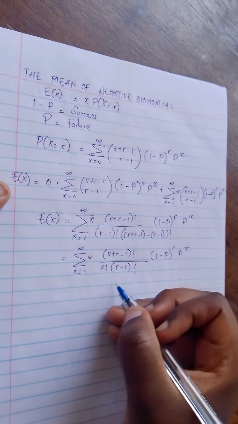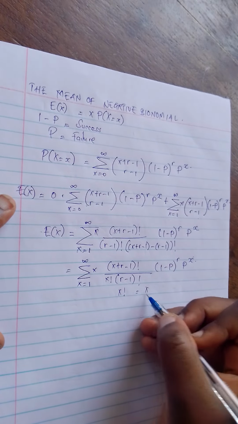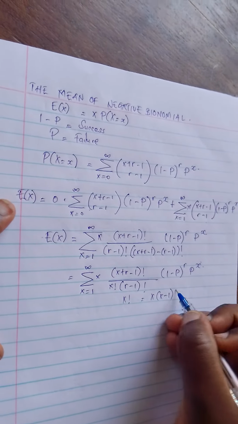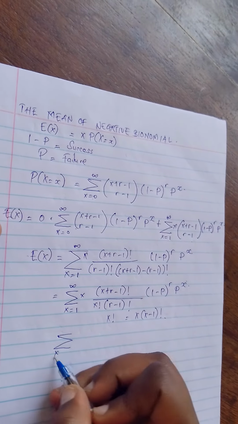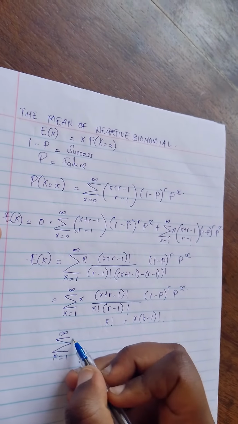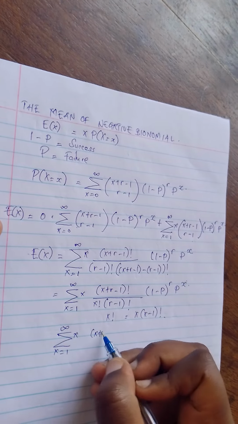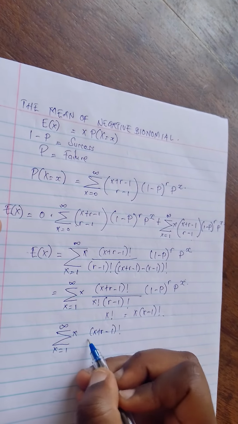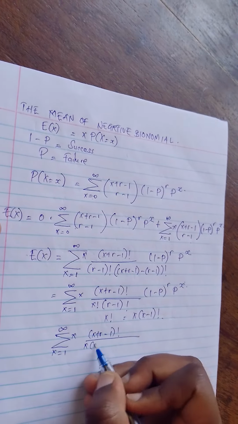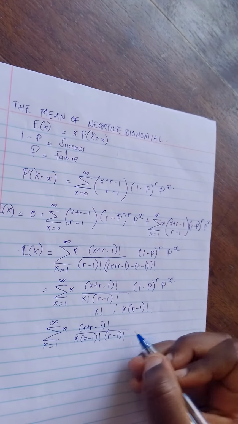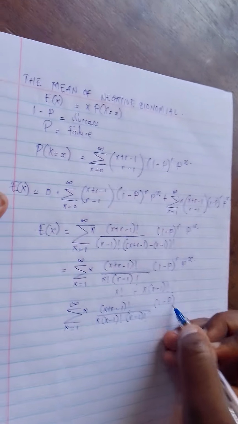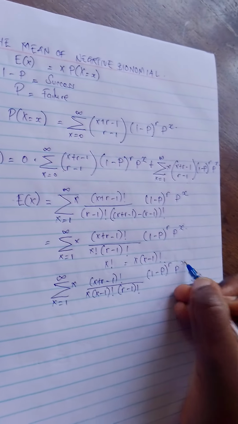You know x factorial can be expanded like x times x minus 1 factorial. So we shall replace and say the sum from x is equal to 1 of x plus r minus 1 factorial over x minus 1 factorial, r minus 1 factorial, times 1 minus p power r, p to the power x.